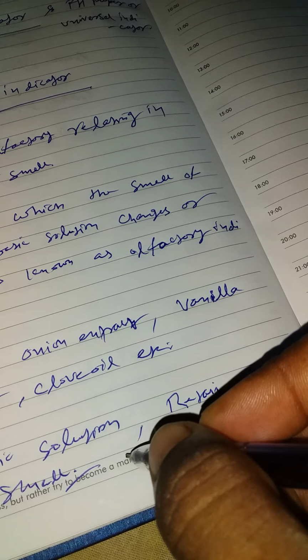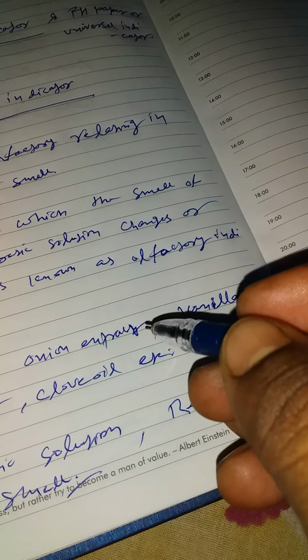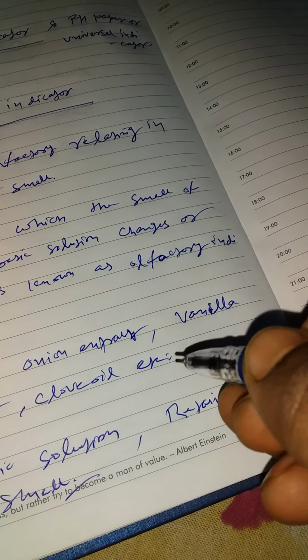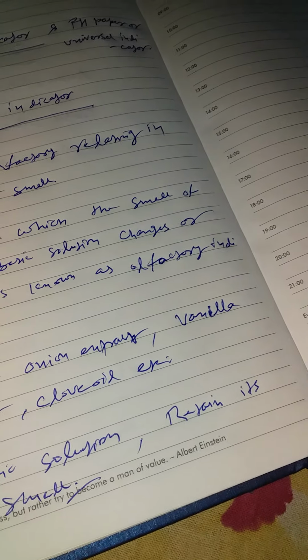That means the smell of onion extract, vanilla extract, and clove oil does not change.